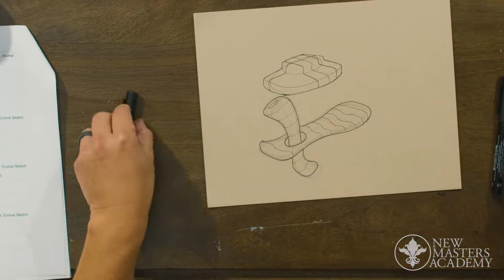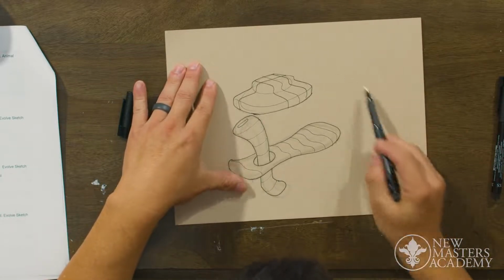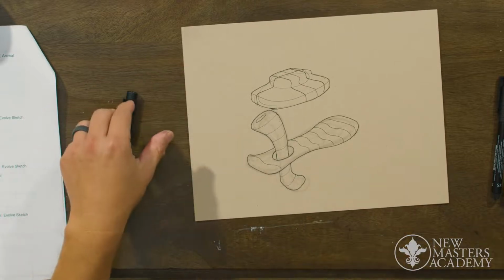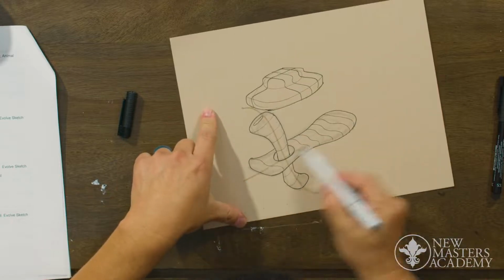So play with it. Again, although I didn't enjoy it, you saw I did it with the marker, and I still have a sense of where the gesture goes, right? I go like this, like this.